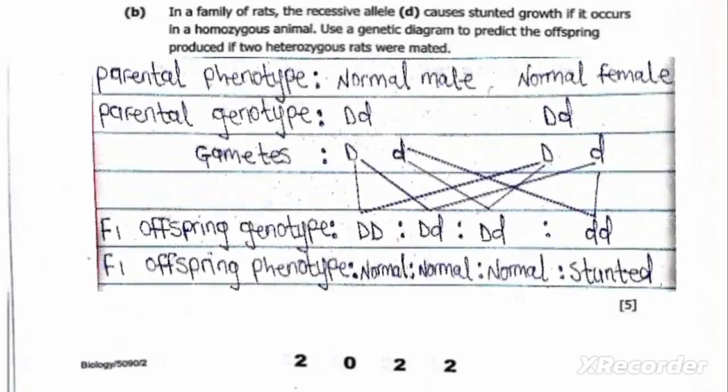So we have included each and every detail: parental phenotype, parental genotype, gametes, F1 offspring genotype, F1 offspring phenotype. We cross this one and this one. We can see an offspring with the normal growth. We cross this one and this one. We can see an offspring with the normal growth, but this one is a carrier.